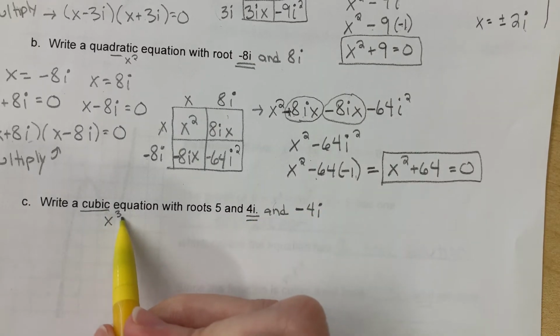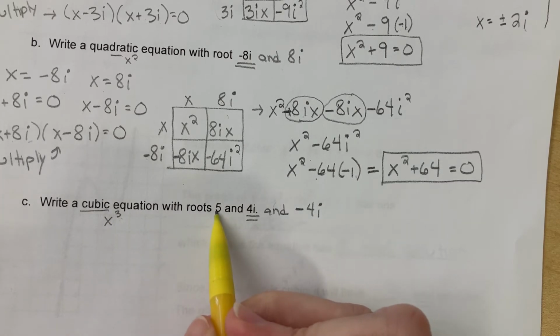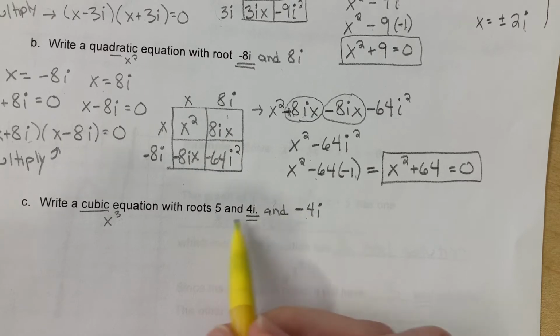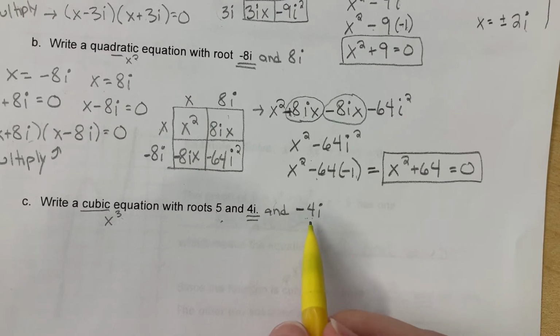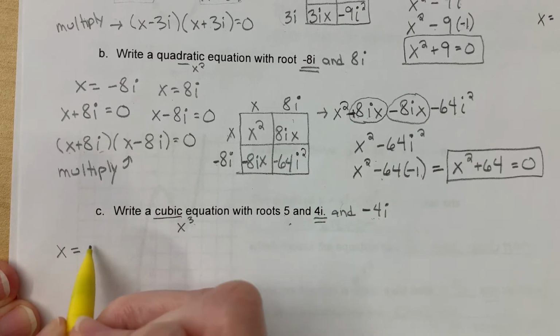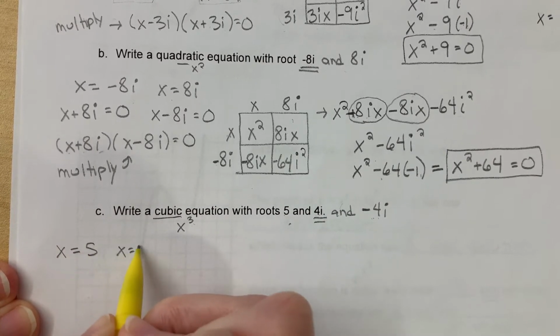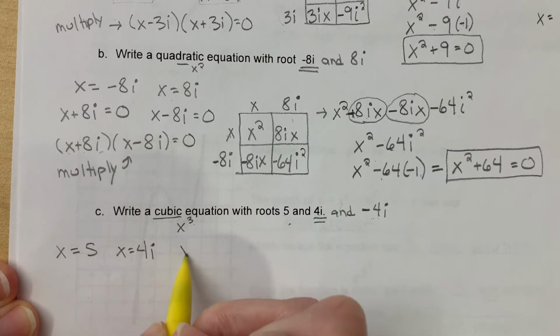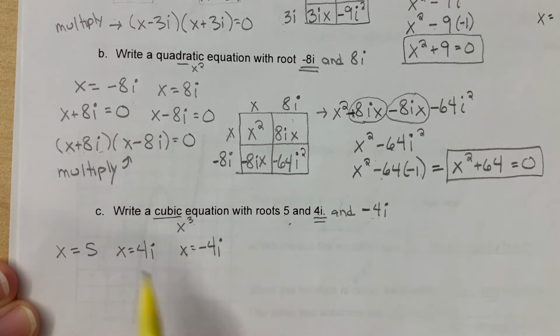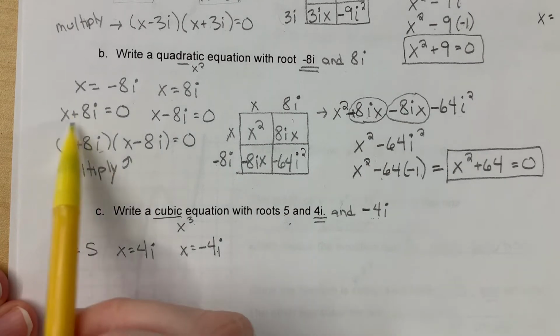X to the third should have 3 roots. So they're 5, positive 4i and negative 4i. The complex roots have to come in pairs. So my roots are x equals 5, x equals positive 4i, and x equals negative 4i. All right, for all 3 of these, we want a 0 on one side of the equal sign, everything else on the other.